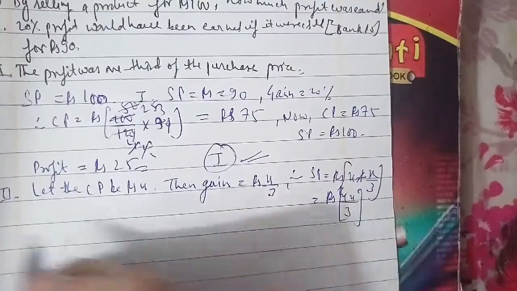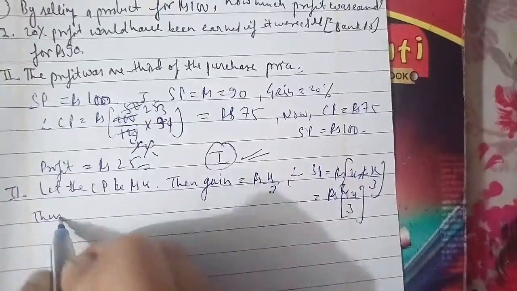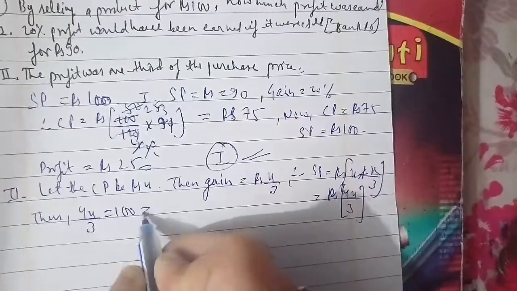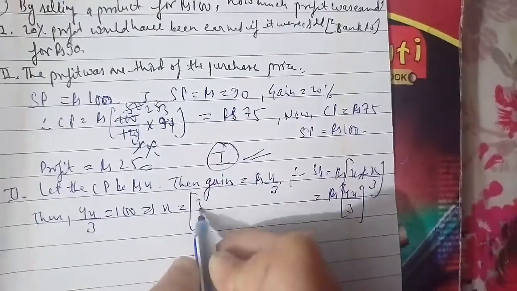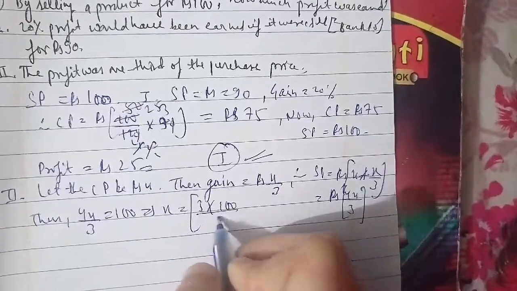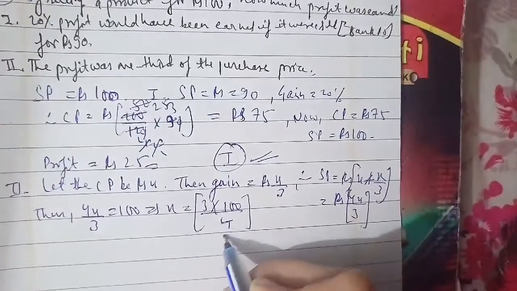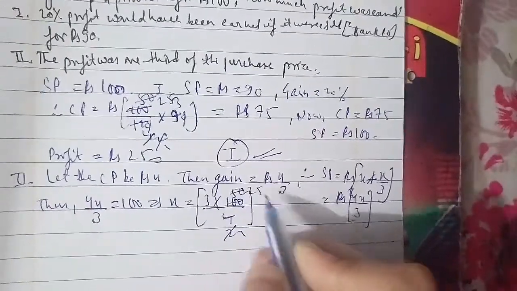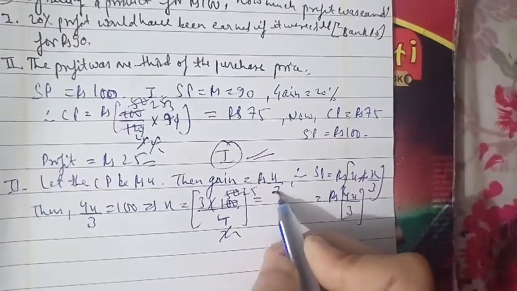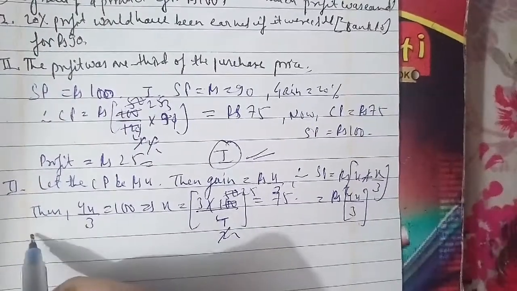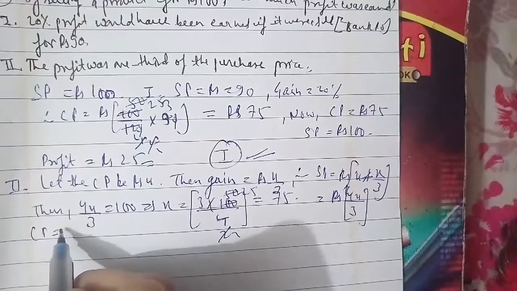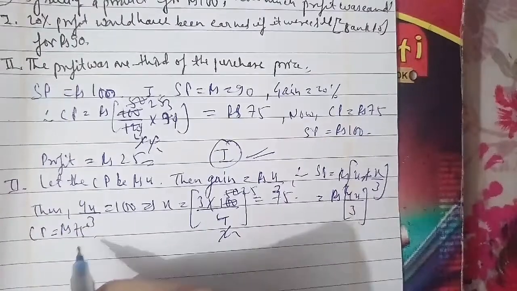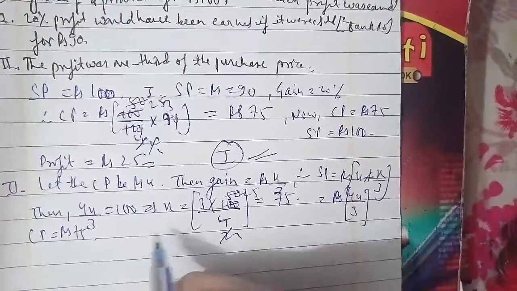So 4x upon 3 equals 100, and x is equal to 3 into 100 upon 4. 2 2s are 4, 2 5s are 10, and 0. 2 1s are 2, 2 2s are 4, 2 5s are 10. It will be equal to 75. Cost price is equal to rupees 75. So the second alone gives the answer here.